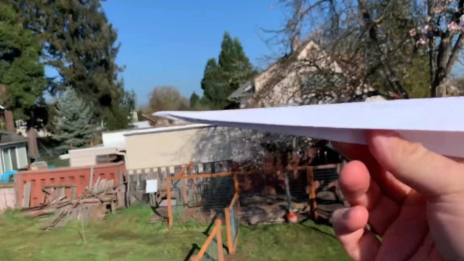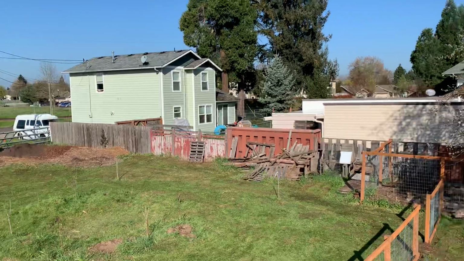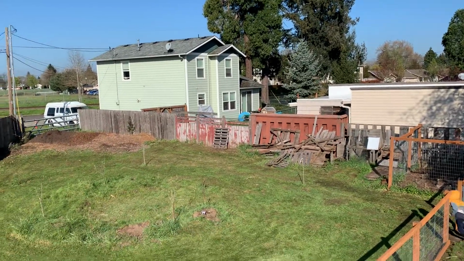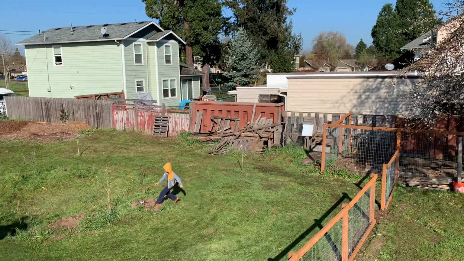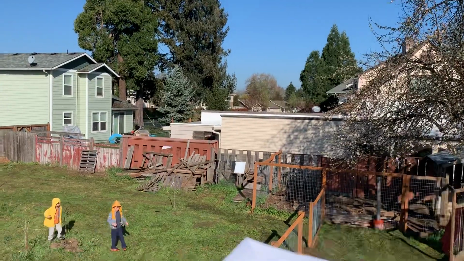And so we have our plane and they're gonna chase after it. Here we go. 1, 2, 3. Oh no, it went straight down. Okay. So that one went somewhat far. Okay. Let's try this one. This one's the stay aloft one.